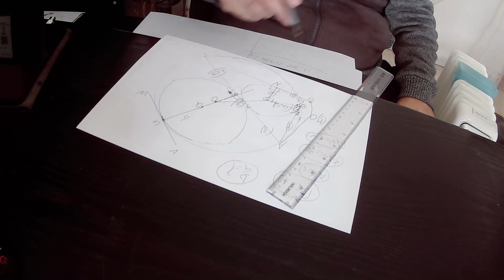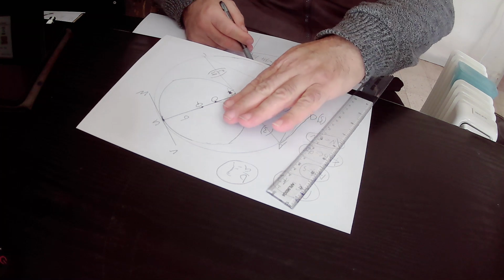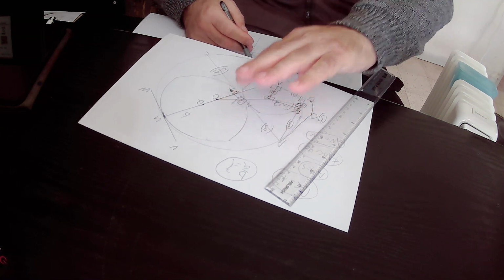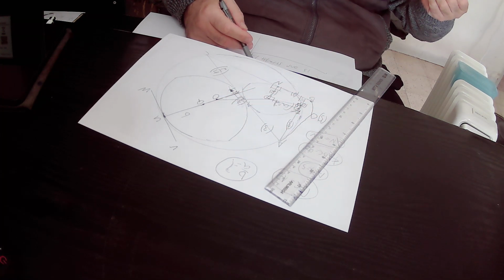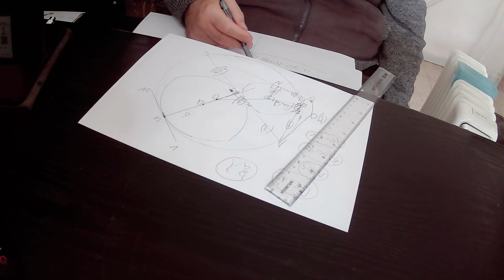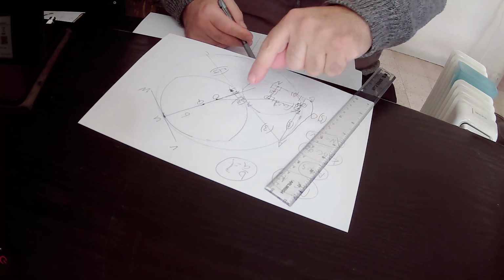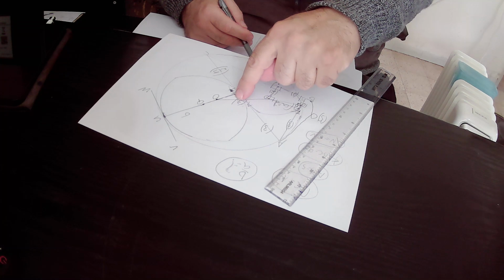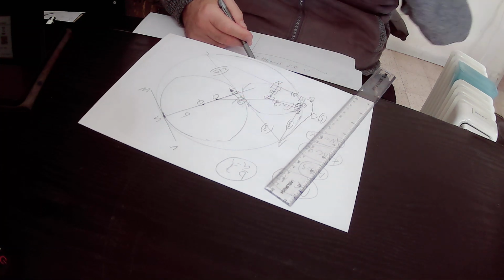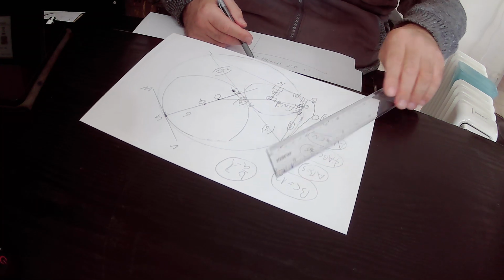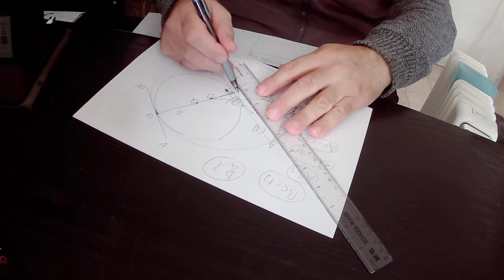So if we focus on this side of this straight line at point N, the sum of the angles must be equal to 180 degrees, according to the rule that the sum of the angles on one side of a straight line is equal to 180 degrees. So which angles do we have on this side of the straight line at point N? We have this angle plus the missing angle. This angle is equal to 90 degrees plus the missing angle. In total, it must be equal to 180 degrees according to the rule that I mentioned. Therefore, the missing angle here must be equal to 90 degrees.